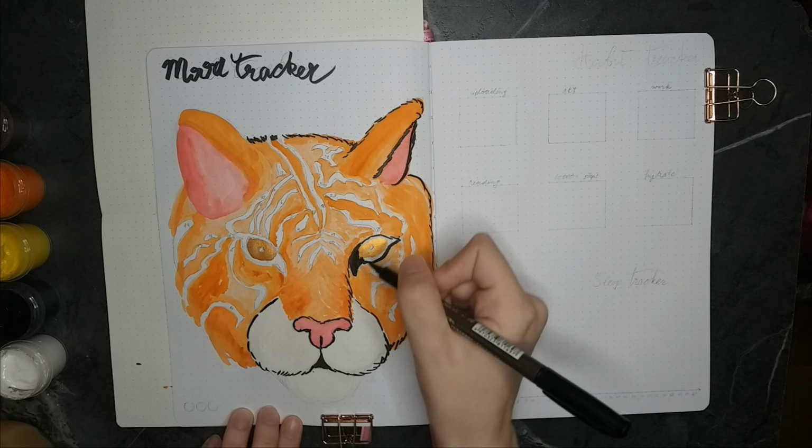For the big letter G, I just drew some tiger patterns, and right now you can see me on my cover page showing a nice walking tiger.